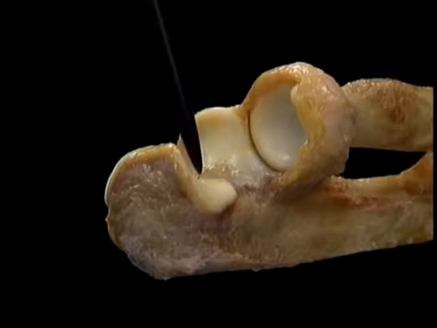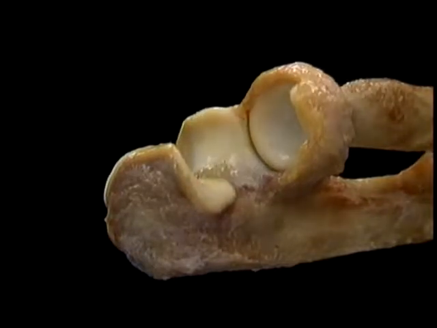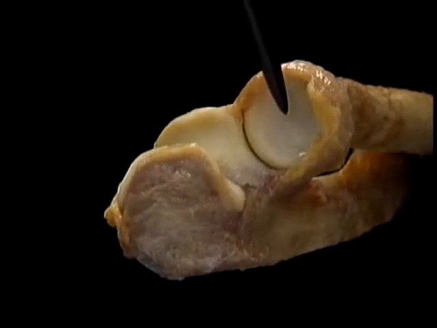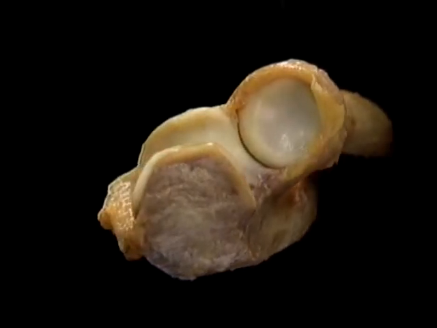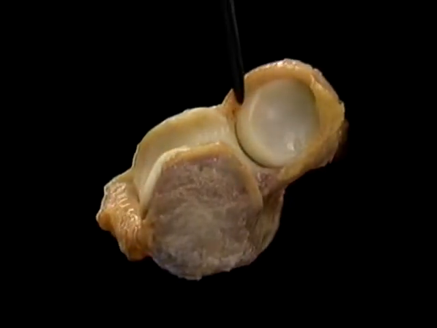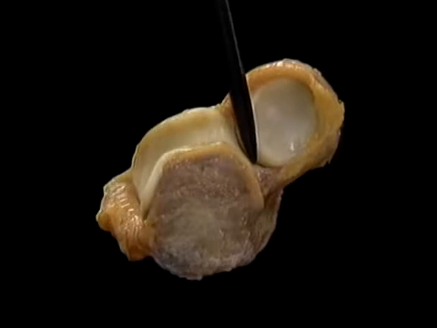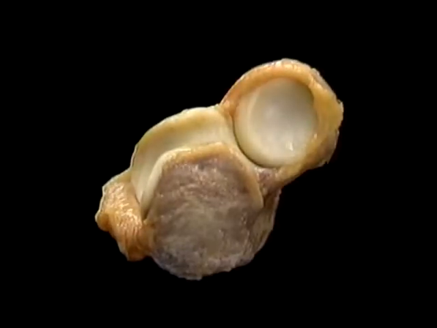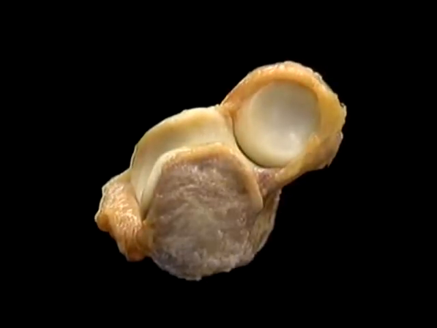Here's the trochlear notch of the ulna. Here's the head of the radius, seen end on. The annular ligament, together with the radial notch of the ulna, provides a perfectly fitting socket for the head of the radius to rotate in.